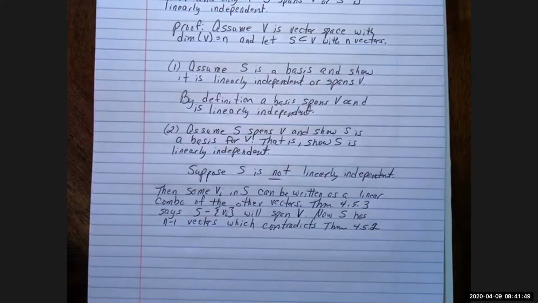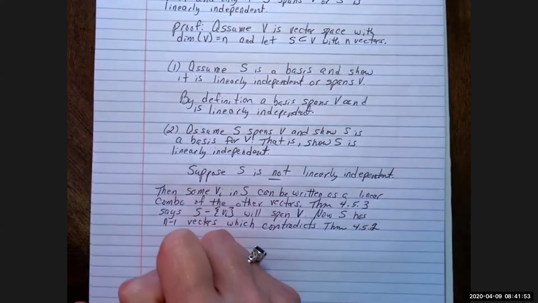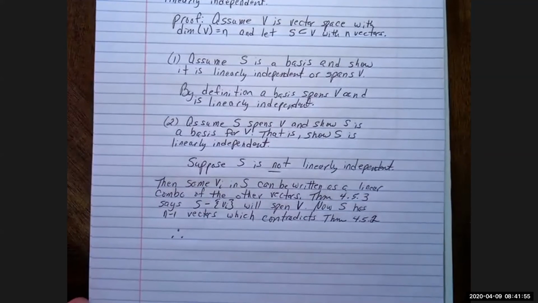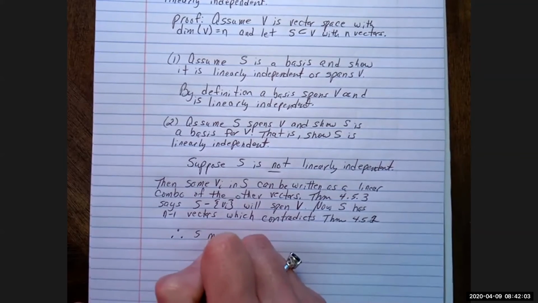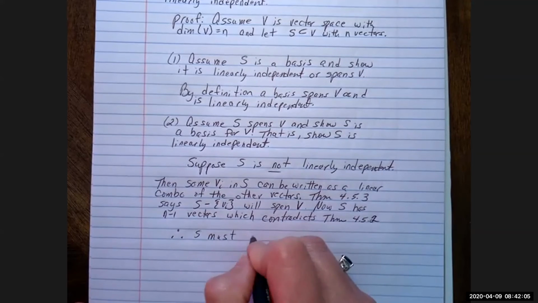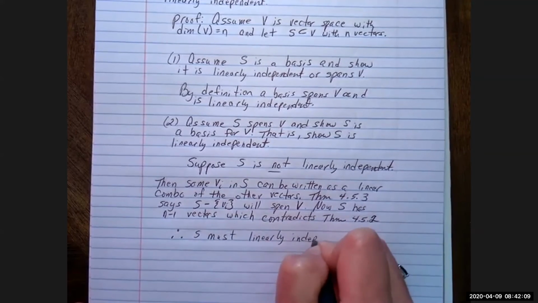We have to have n vectors in order to span. Essentially, we've simultaneously demonstrated that S does and does not span V, which is a contradiction. So our assumption is false. So S must be linearly independent.